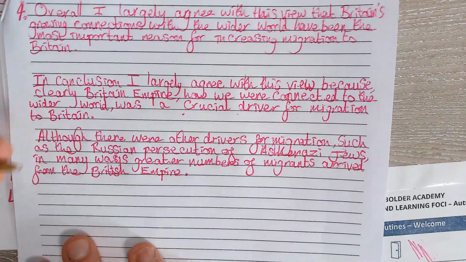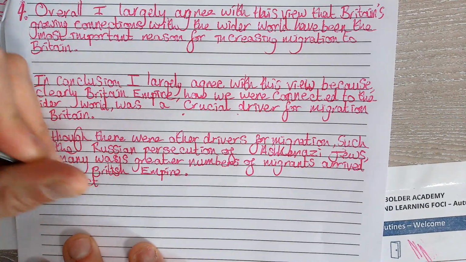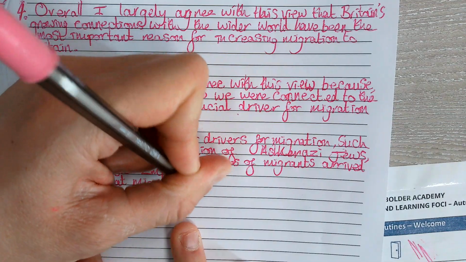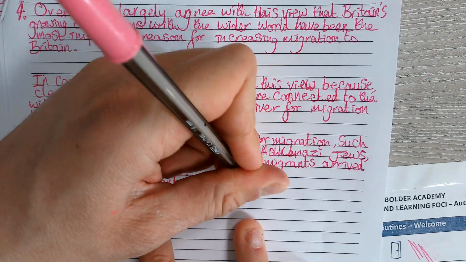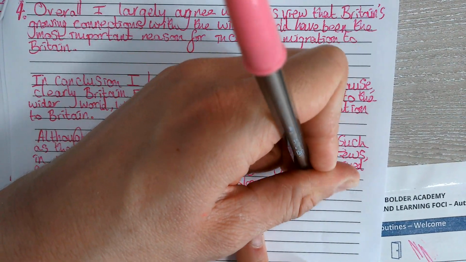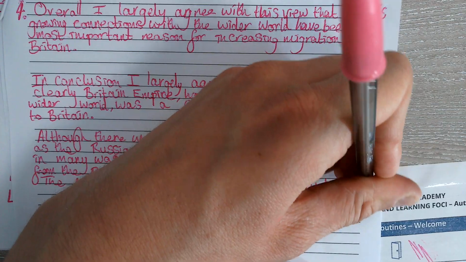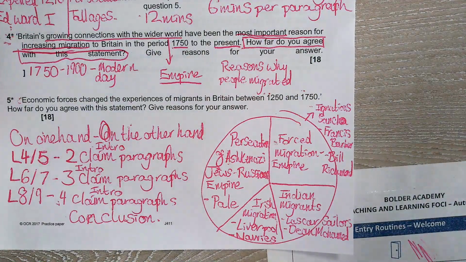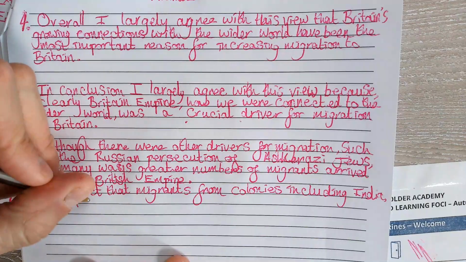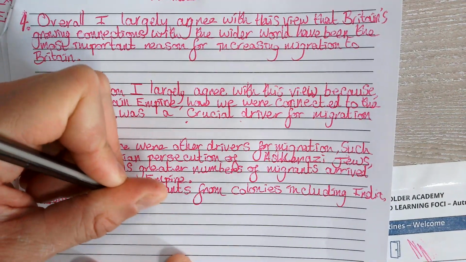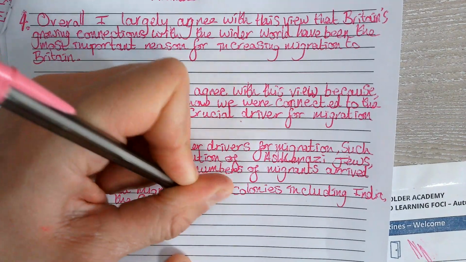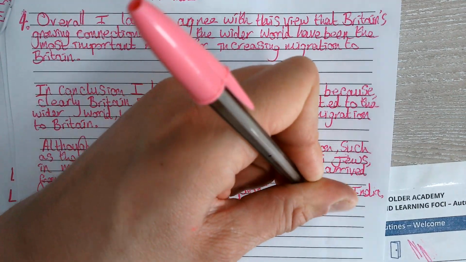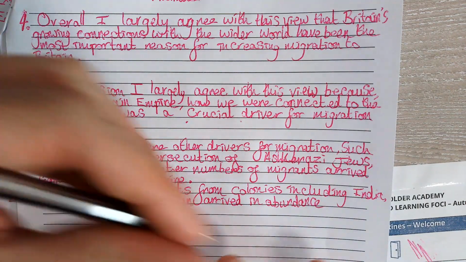Then comes the fact that. The fact that migrants from colonies, including India, Ireland, and the Caribbean, arrived in abundance. That means there were lots of them. Shows that.